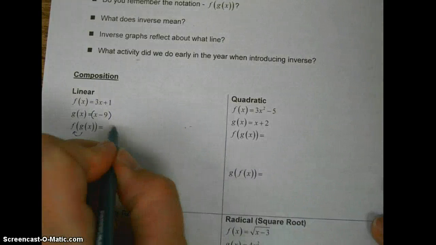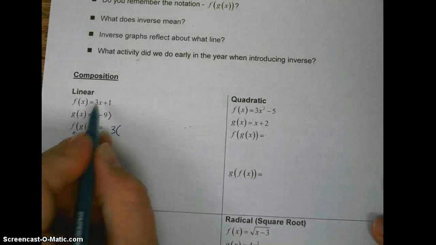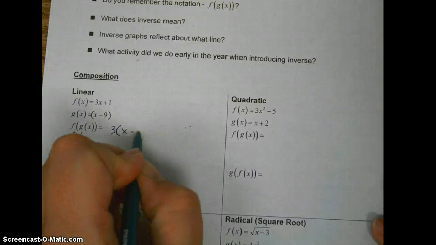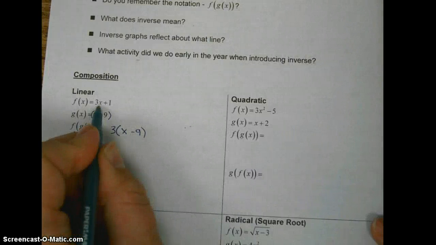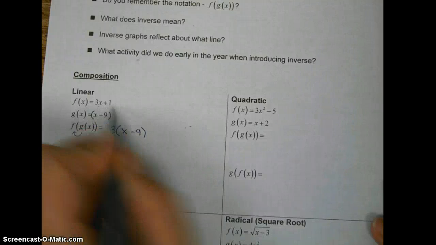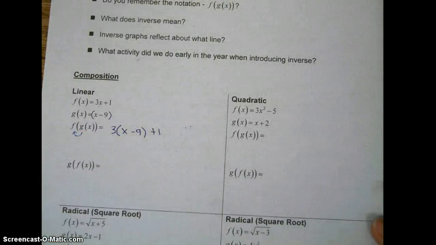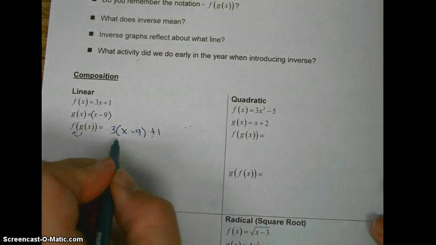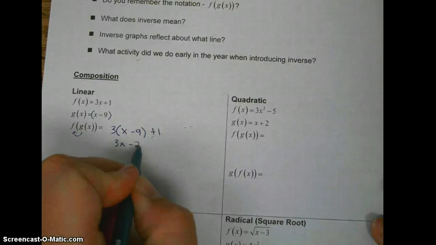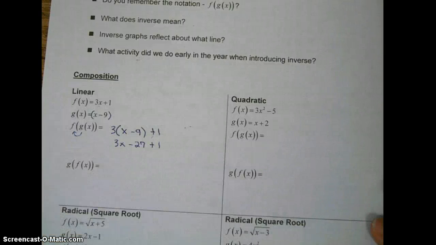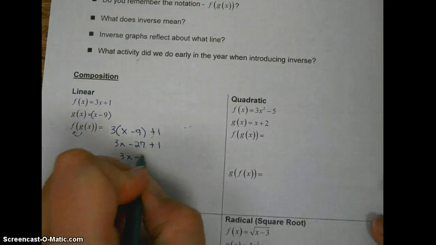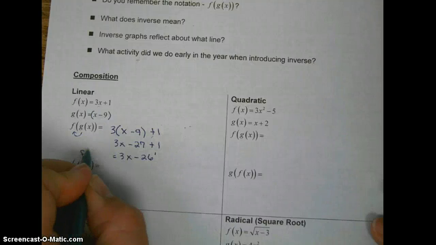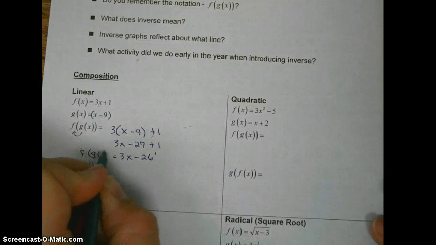So it's going to be 3 times, oh, I see an x, plug in x minus 9. Okay, keep going, plus 1. And there's your composition. Let's go ahead and simplify it real quick. Distributing, we get 3x minus 27 plus 1, and we get 3x minus 26. That represents f of g of x.